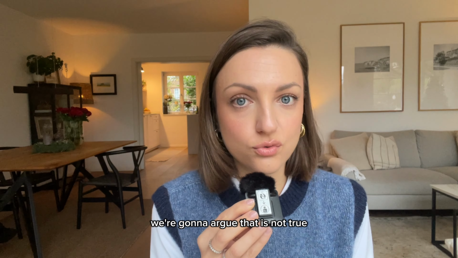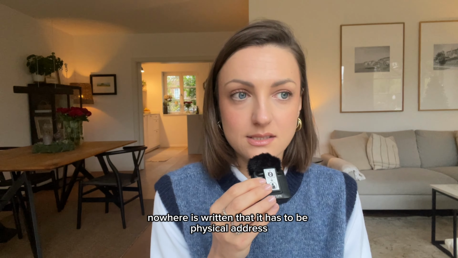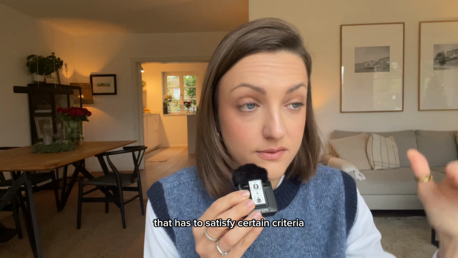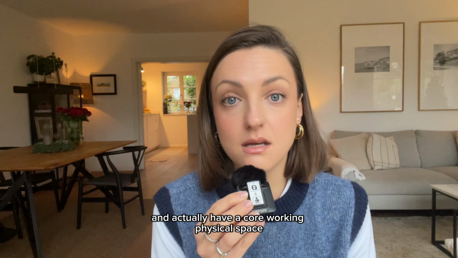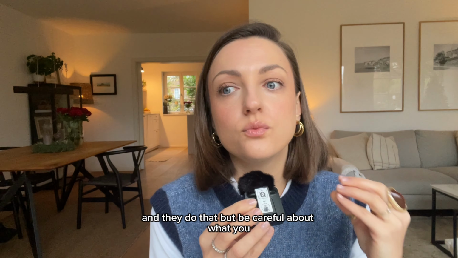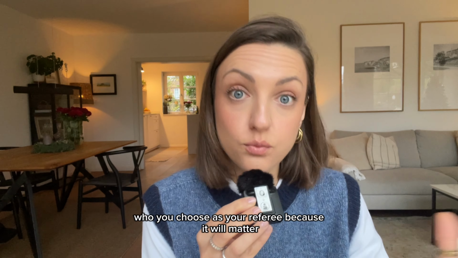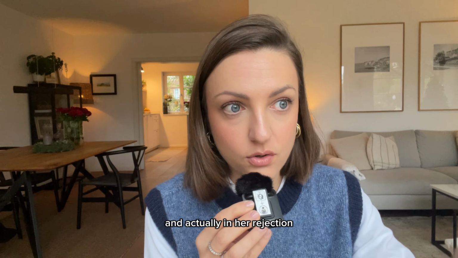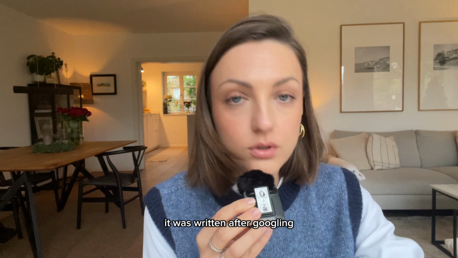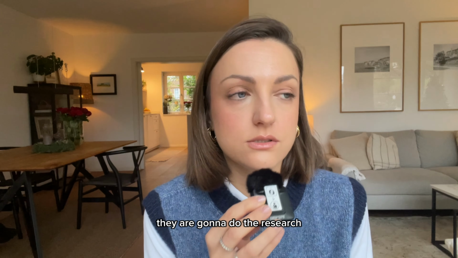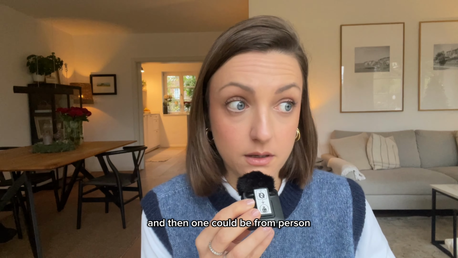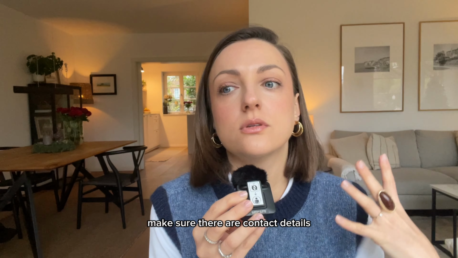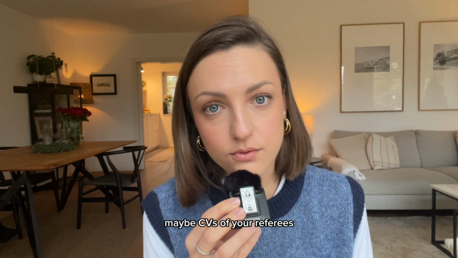We're going to argue that it's not true, because nowhere is it written that it has to be a physical address. It just says a registered address that has to satisfy certain criteria, like being able to get post there, and they actually have a co-working physical space. But be careful about who you choose as your referee, because it will matter. They will definitely check things. In her rejection it was written that after Googling or doing some research, they do the research. So read what they want to know: one UK, one non-UK, and one could be from a person. Make sure there are logos, proper signatures and contact details, biographies, maybe CVs of your referees.